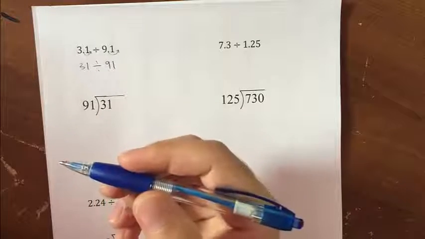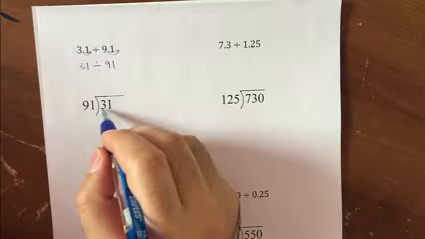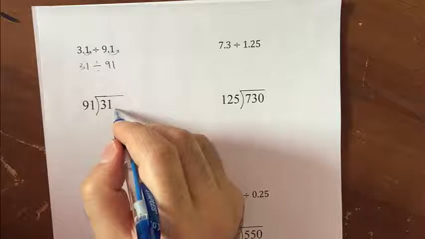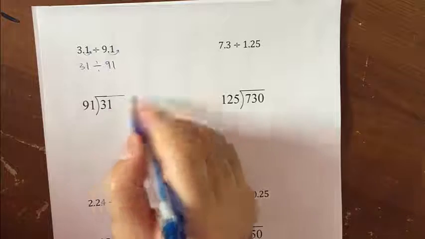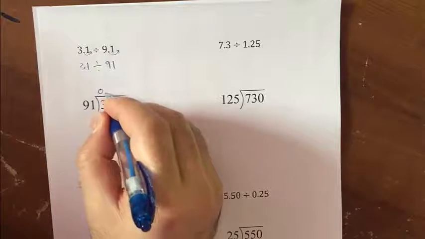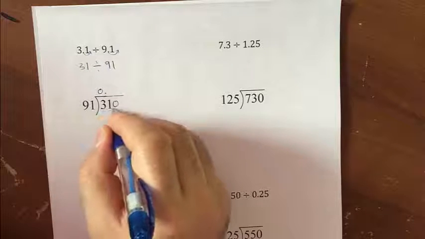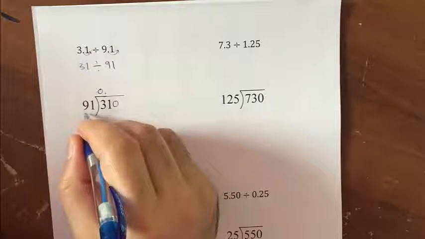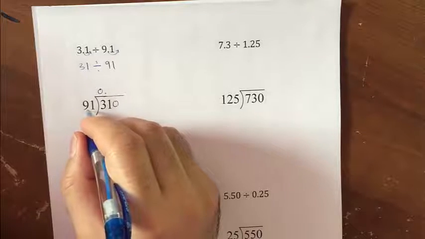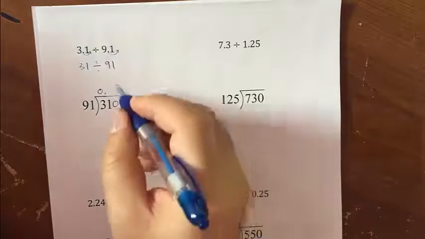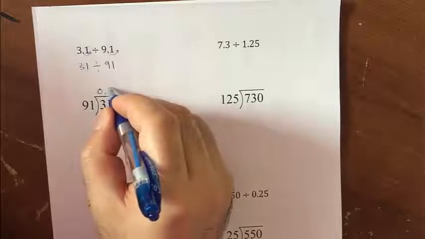Now again, like in the other video I showed you, it's the same process. 31 is smaller than 91. 91 doesn't go into 31. What do we have to do? We have to increase this number. So we put a decimal point at the top and we add a 0. Now it's 310. Now we have to find how many times 9 goes into 31. Let's try 3.